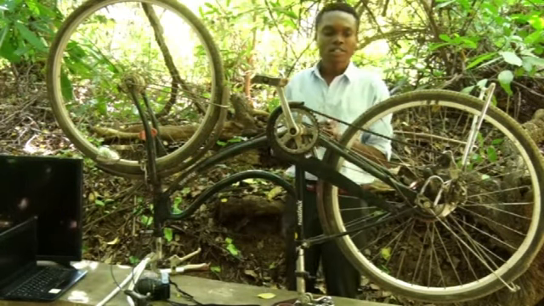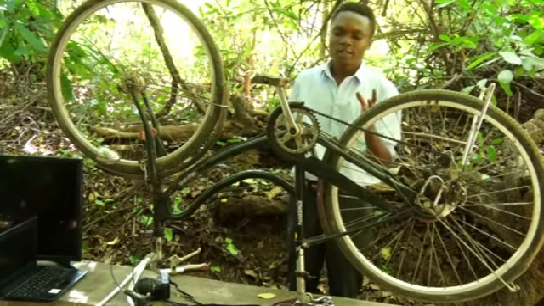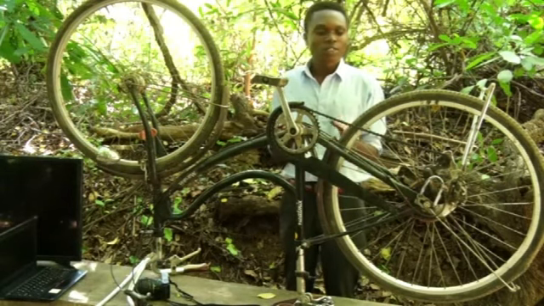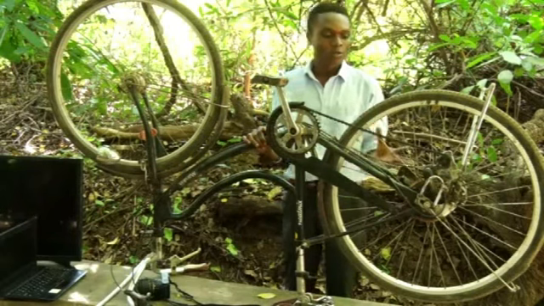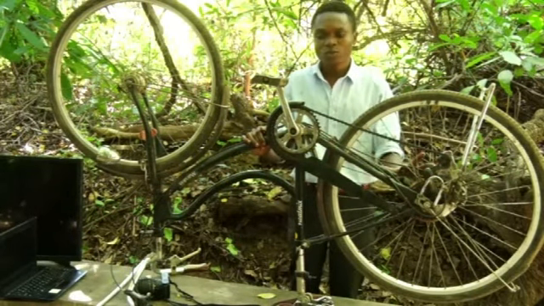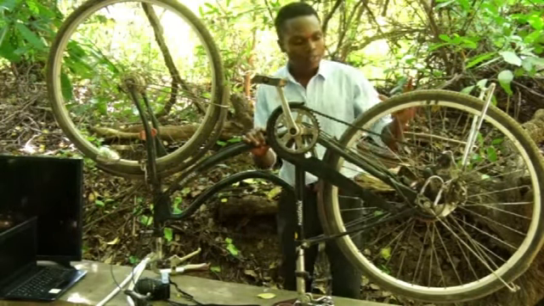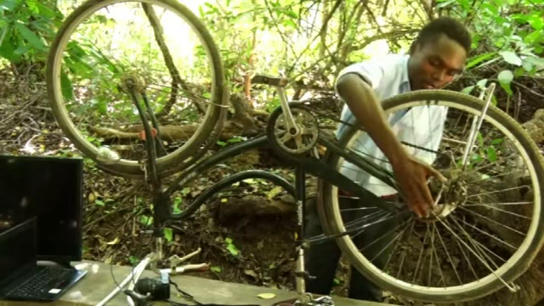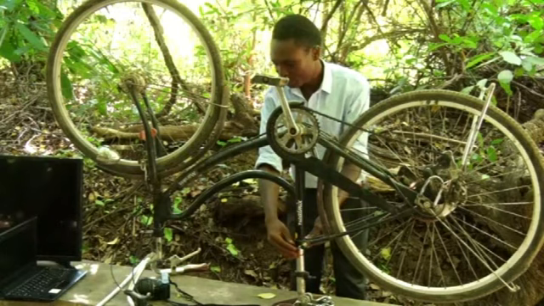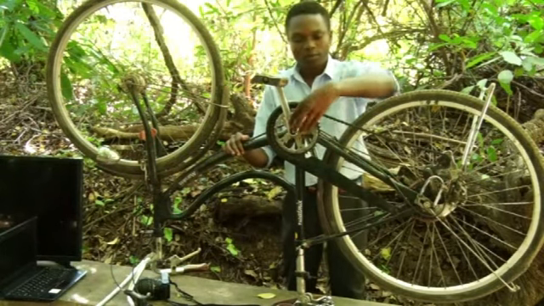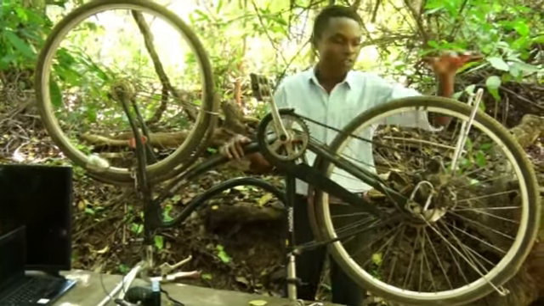Also, we have the screw. We said that the screw holds objects. Now, where are the screws on this bicycle? This bicycle has got many screws which you can observe. We have many which have tightened this bicycle of ours. We have a lot of screws.